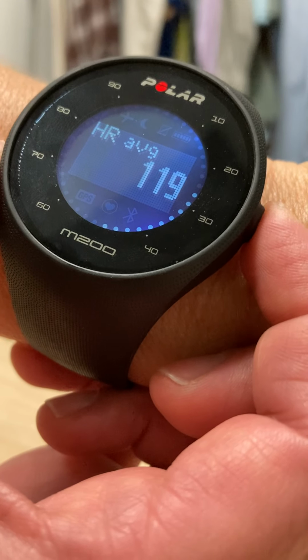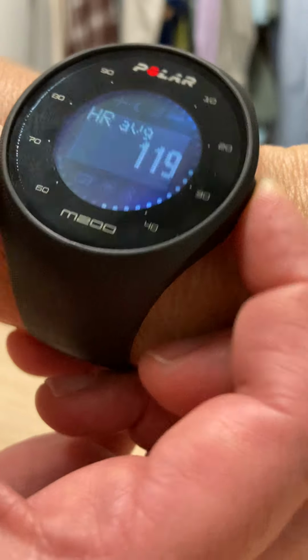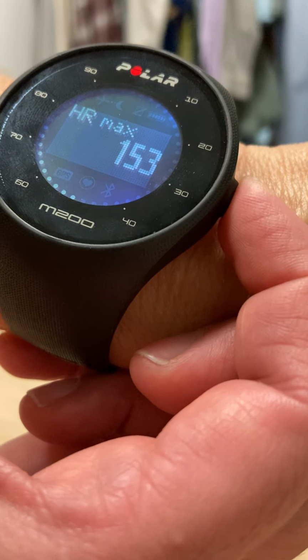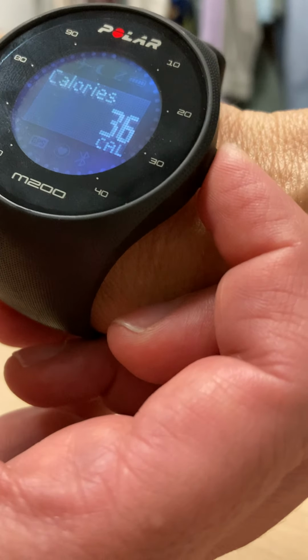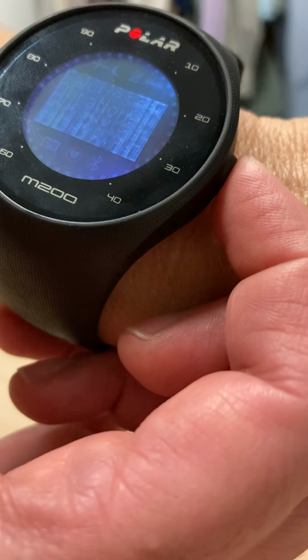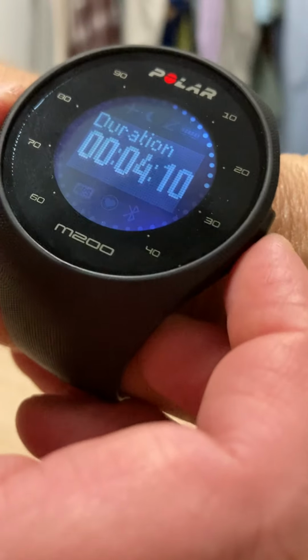The next short push shows what my average heart rate was. So HRAVG is heart rate average. That's 119 beats per minute. You push it again, and this was the maximum heart rate. This was the highest that it went. I went as high as 153. And that's how many calories I burned, 36 calories. And then it takes you back again to the duration or how long you did the activity.